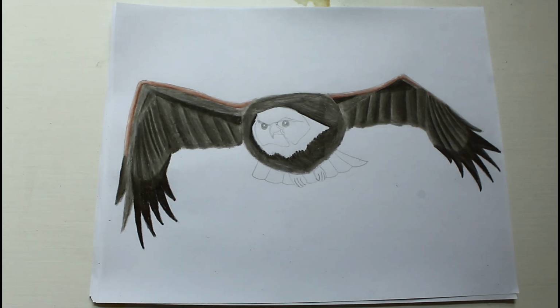Now I'm going to go down to my tail. I'm going to put the white off to the side, and I'm going to get my black.